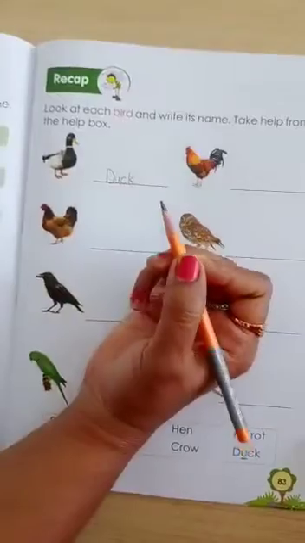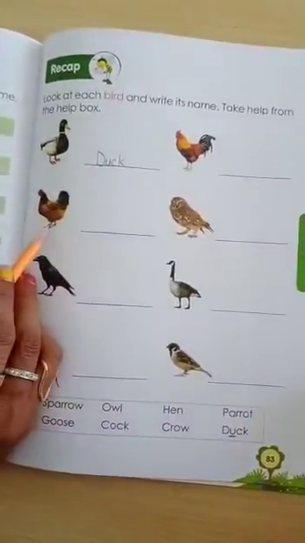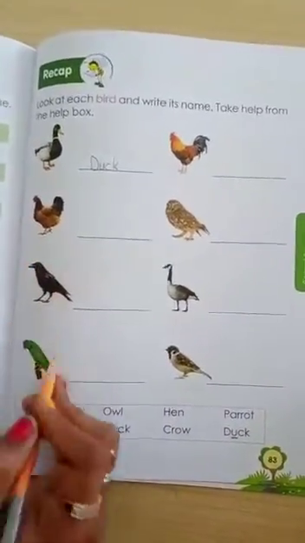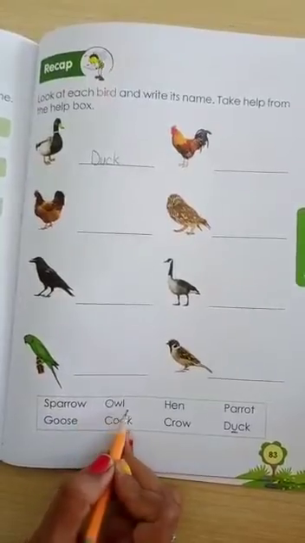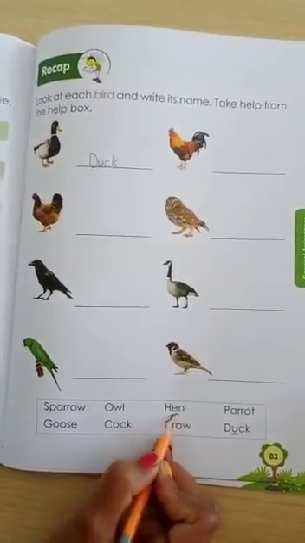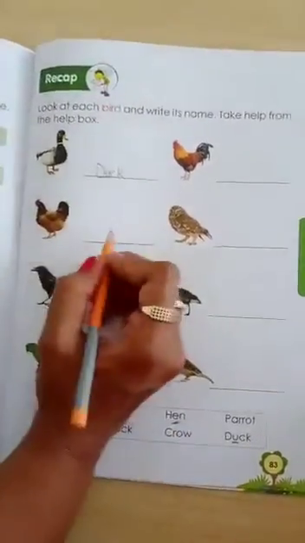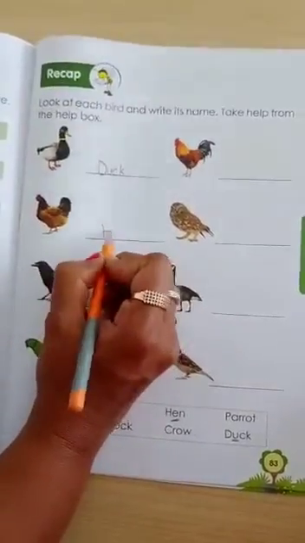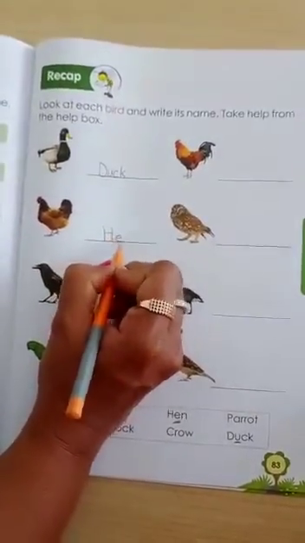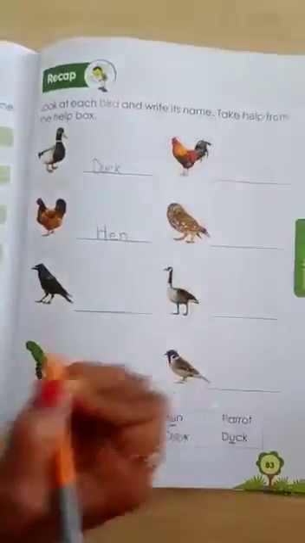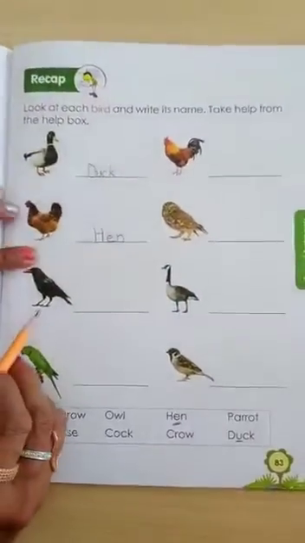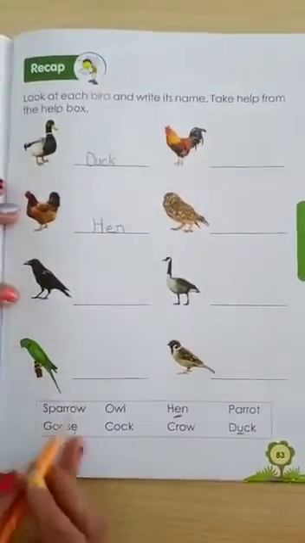D-U-C-K, duck. The second picture is of a hen. Now where is hen? Here. H-E-N, hen. The third picture is of crow.